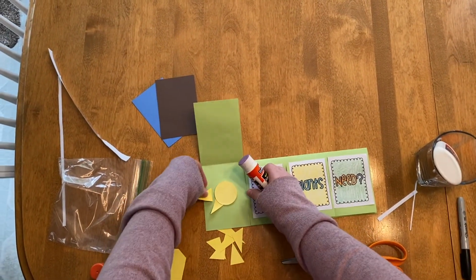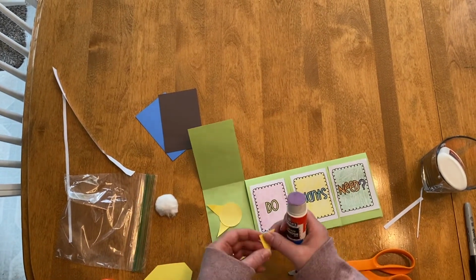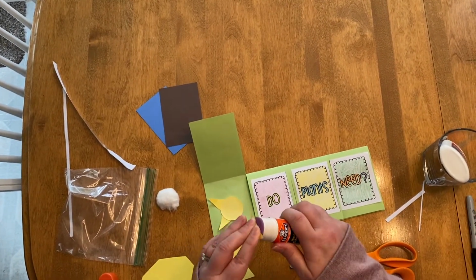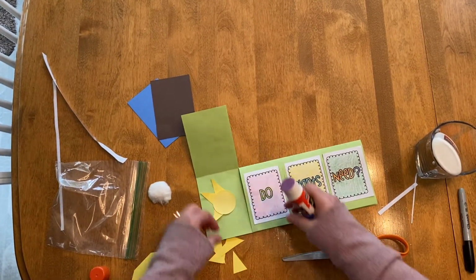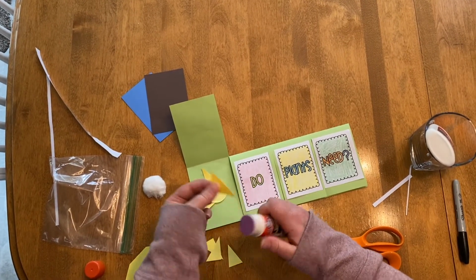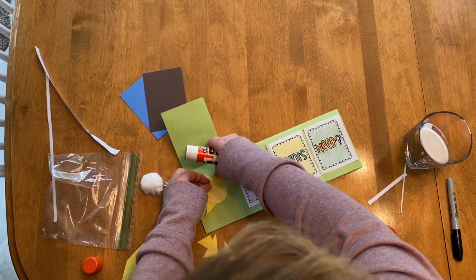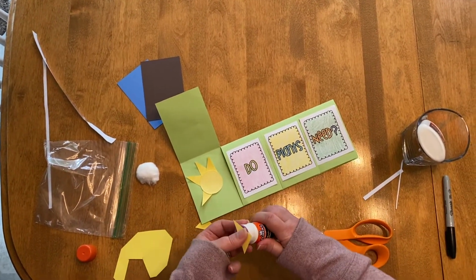So slip it under there. You guys are really good at slipping your things under. Slip that one under. Kind of just give it a little press. I'm gonna give it a big press right at the end. There.